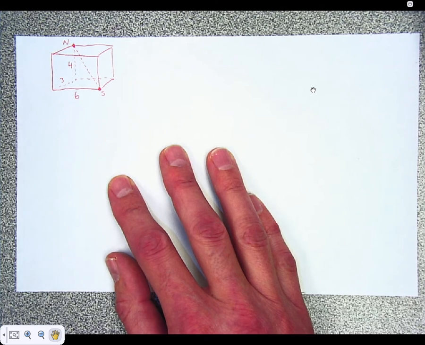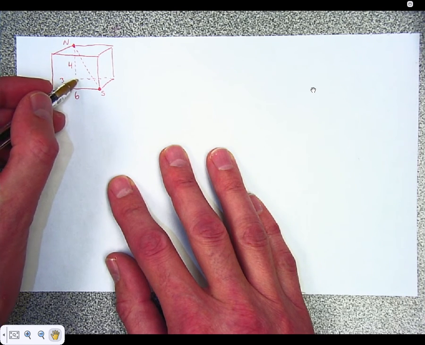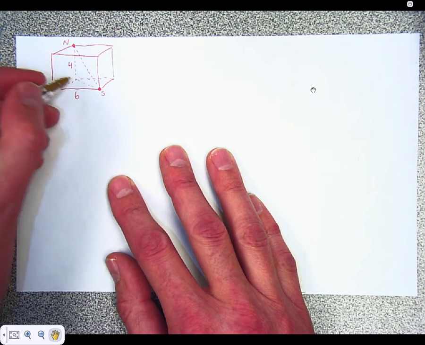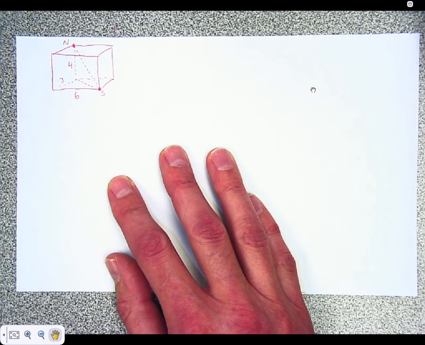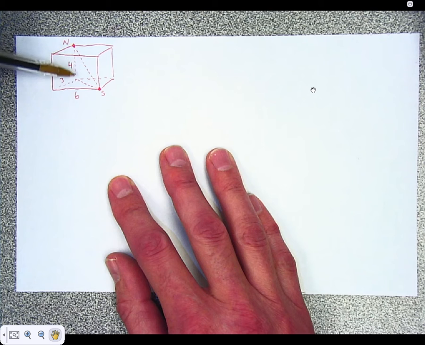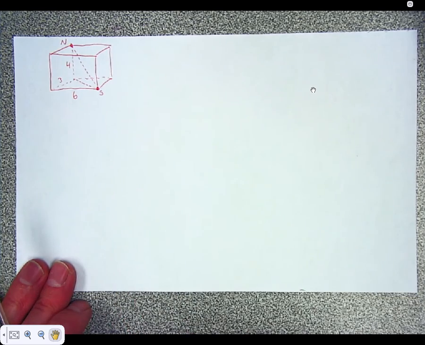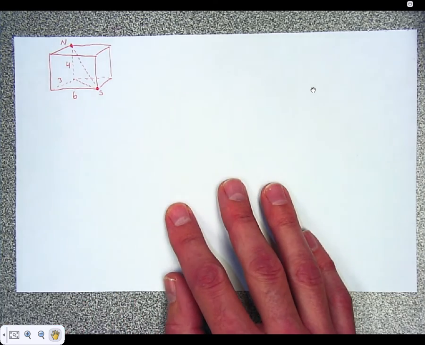However, I could draw another line right there, diagonal on the bottom. Right there. And what I end up with, and again, you're going to have to use your imagination a little bit here, is this right triangle that goes right through the middle of that rectangular prism. And the reason that's useful is that we have a theorem about right triangles. It's called the Pythagorean theorem.